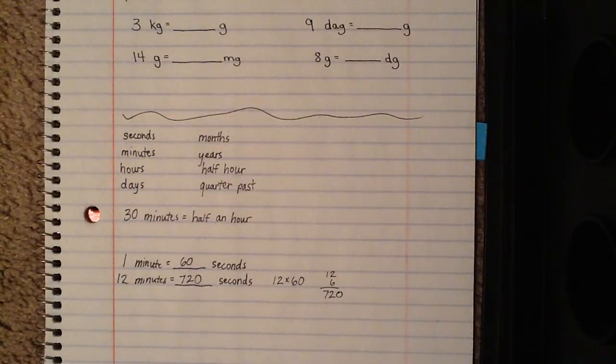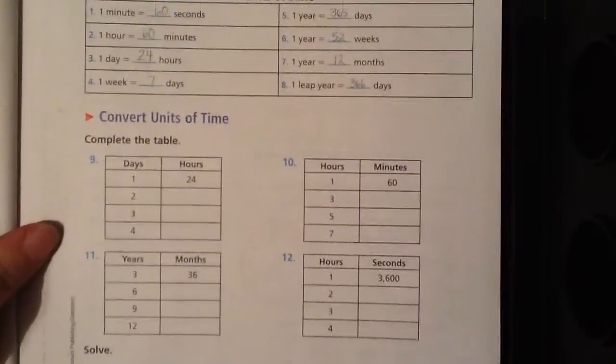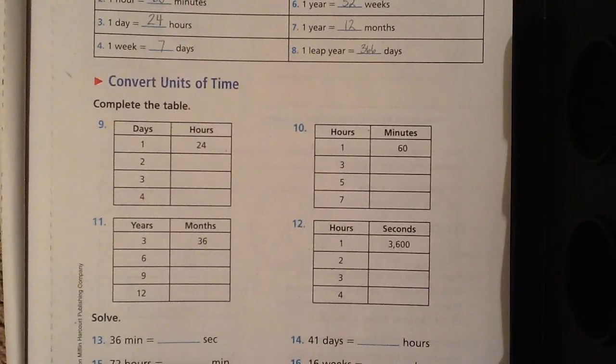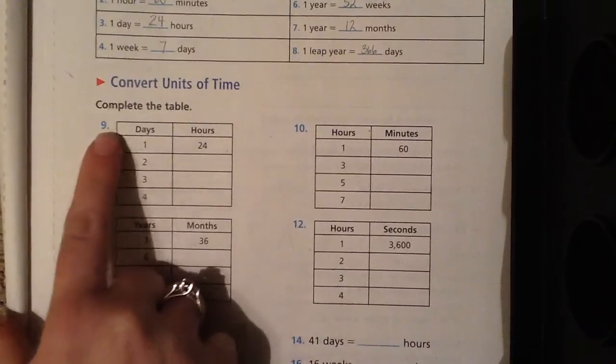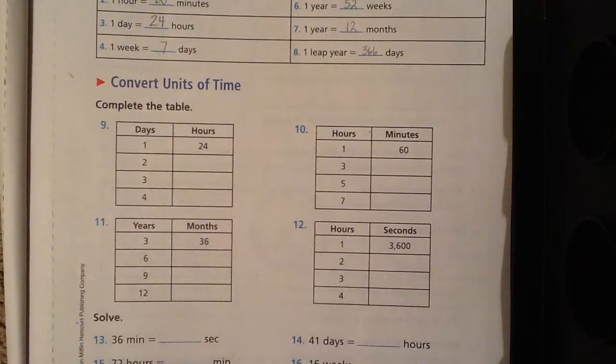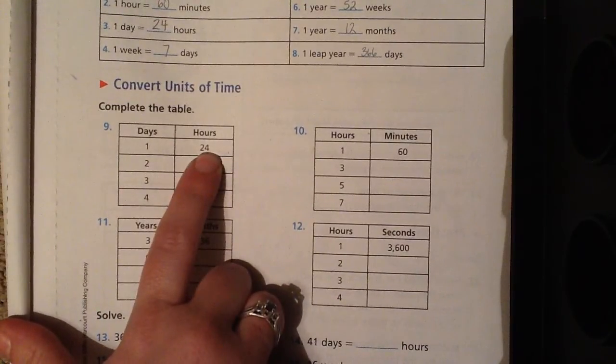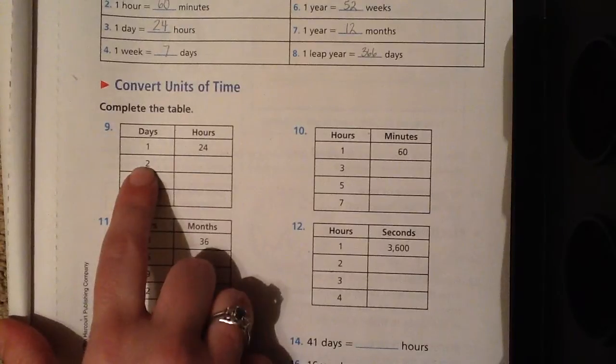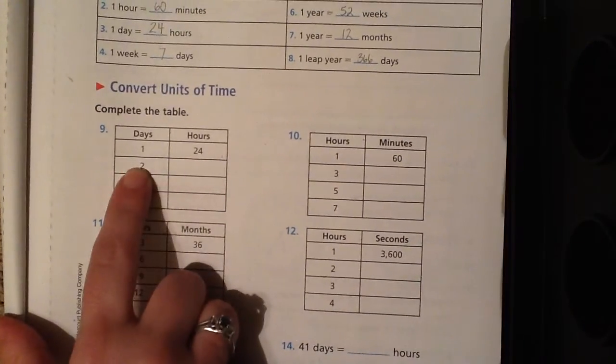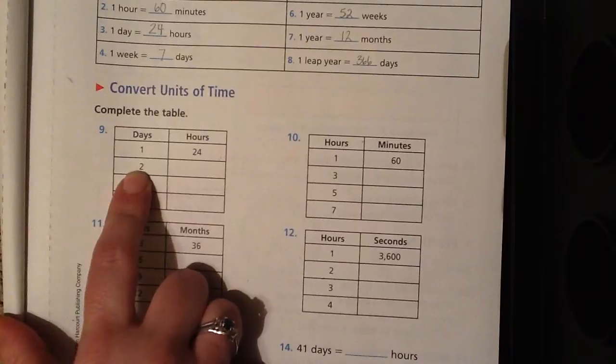Go ahead and look again at page 173 in your student book. Questions 9, 10, 11, and 12. The table shows the relationship between two units of time. For exercises 9 and 10, the relationship is given in the first row, so you should easily be able to decide what to multiply by. 1 day is 24 hours. So how many hours is 2 days? What will I multiply by?